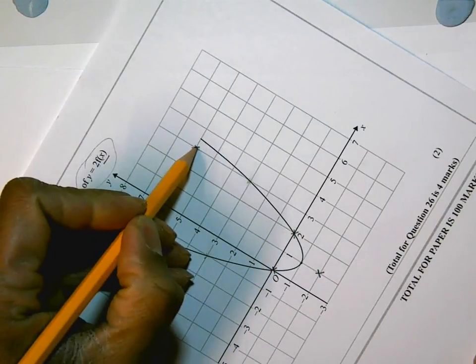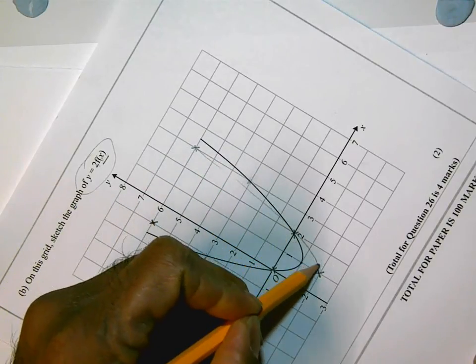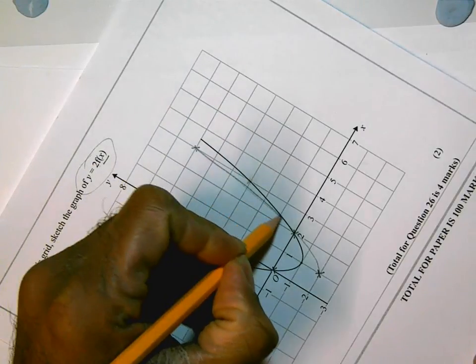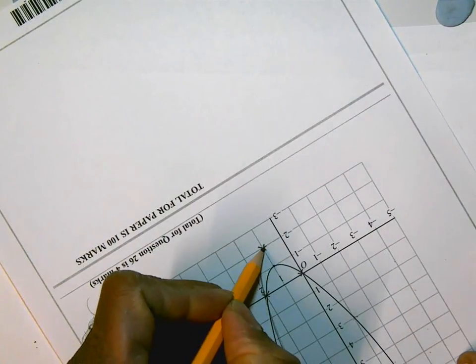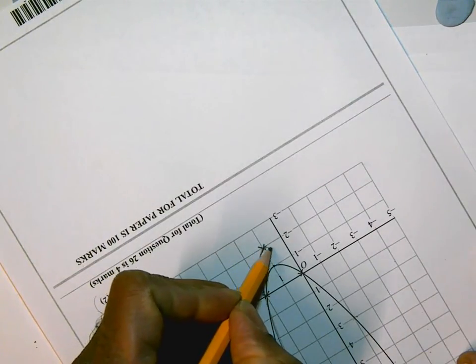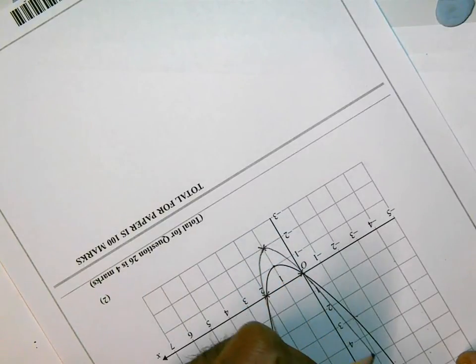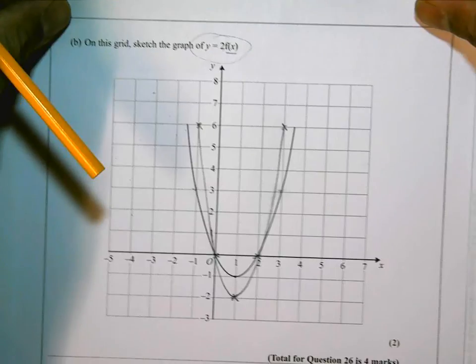We'll do light to begin with. I've got that. And then the other side. Okay, there you've got it. You've got your full curve, and there's your answer.